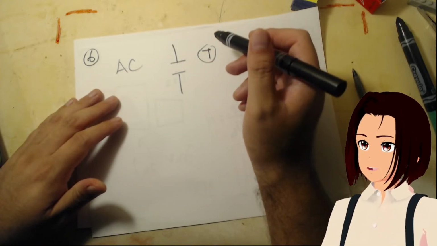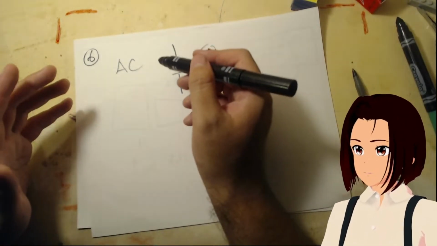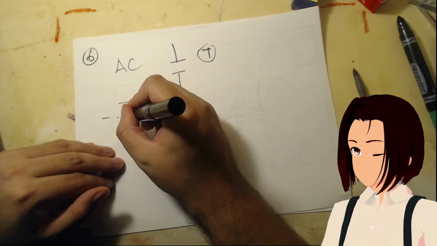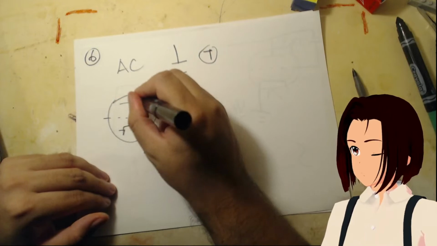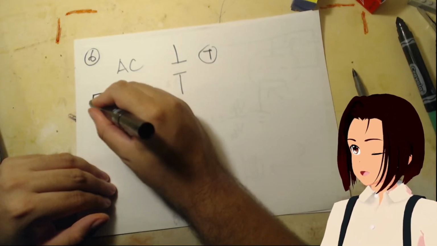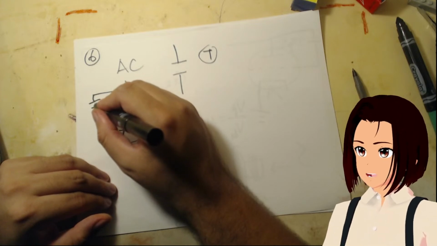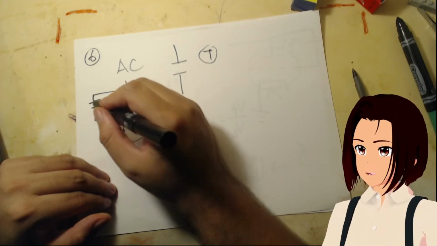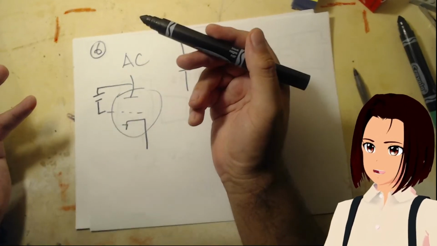And on our tube configuration, we want this to be an open circuit, so we don't want this to connect, basically.